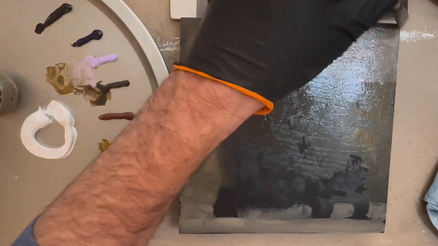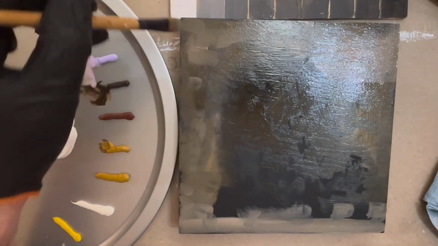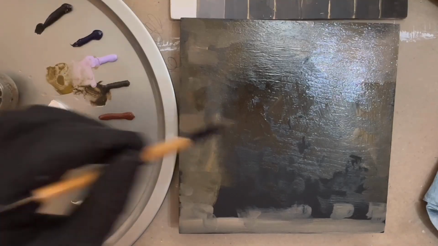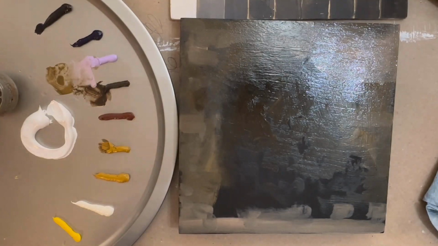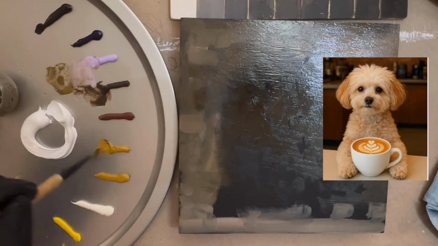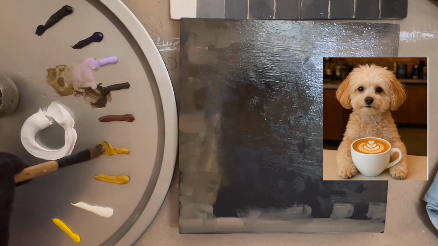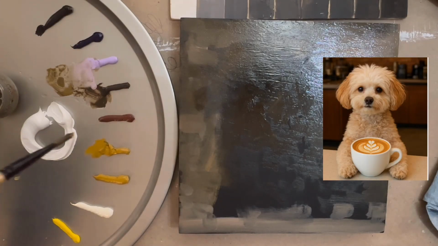The intention here is just to lay a base for the painting, mainly the background and foreground. And in addition to that, start the process of outlining the main shape for Holly, the dog that's going to be featured in this painting.